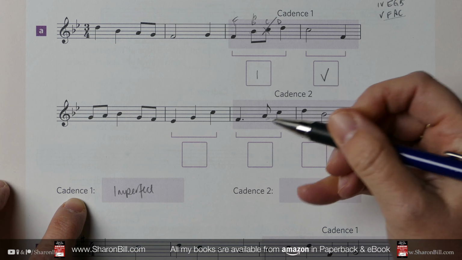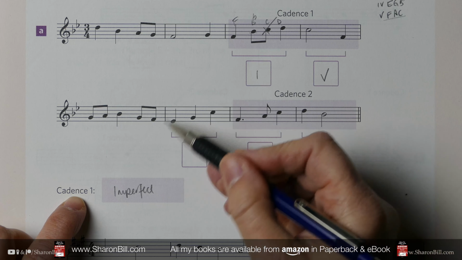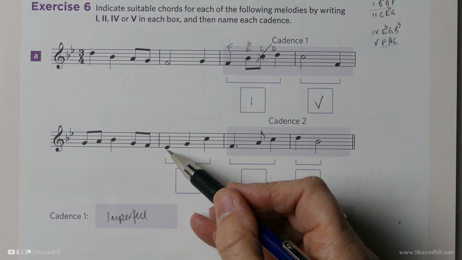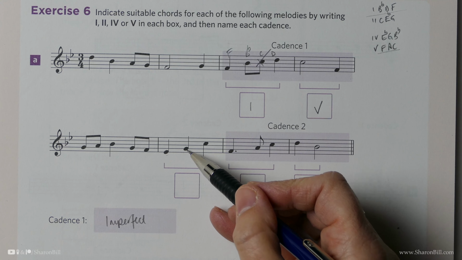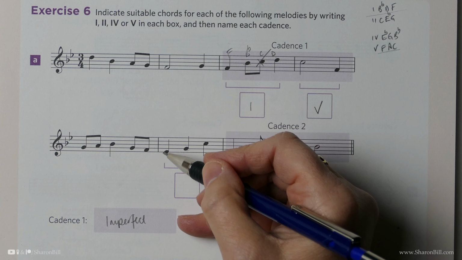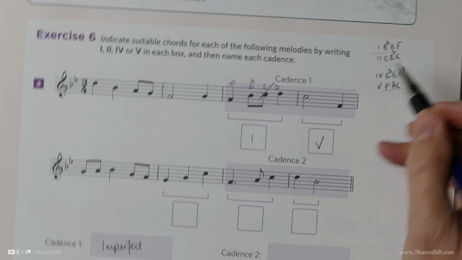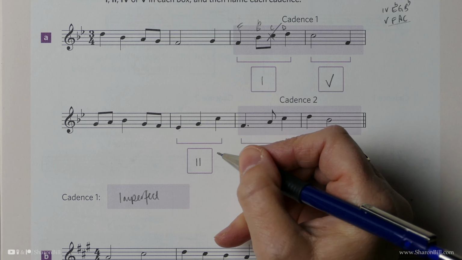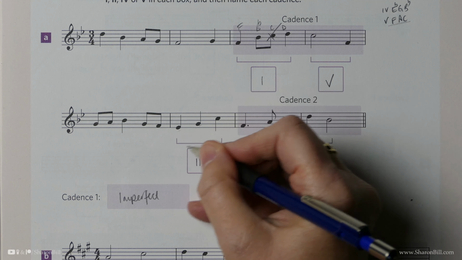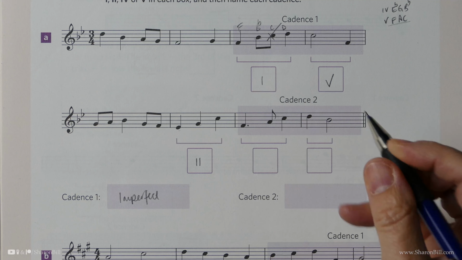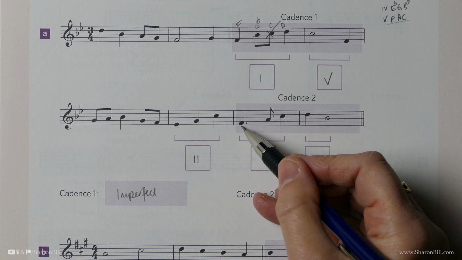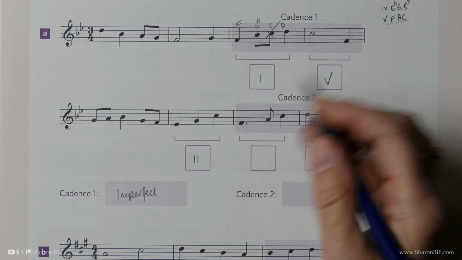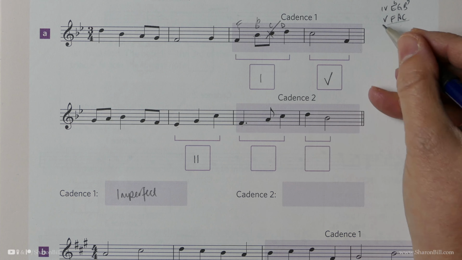And then let's look at cadence point 2, and we've got a precursor to that as well. So here we have an E, a G and a C. Of course it's an E flat, which is chord 2, and chord 2 always provides a nice lead into a cadence point. It's a good kind of lead in chord, a nice fill in chord. Then we have an F, A, C, which is chord 5.